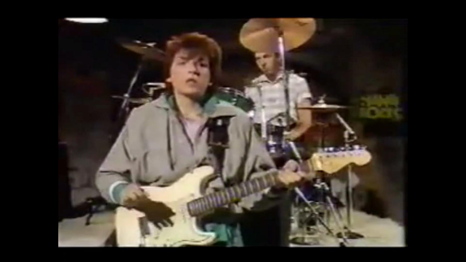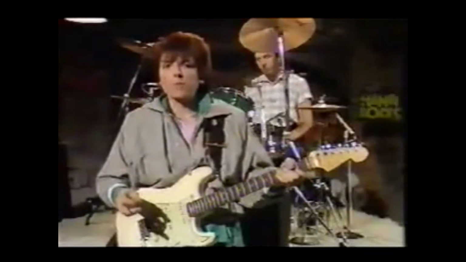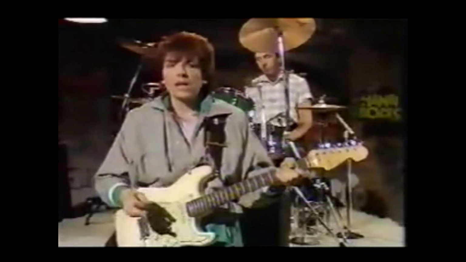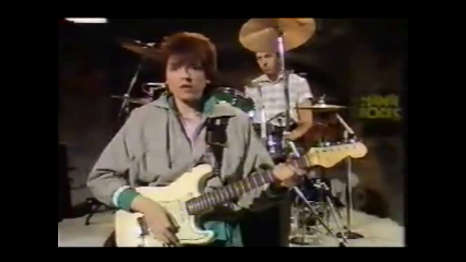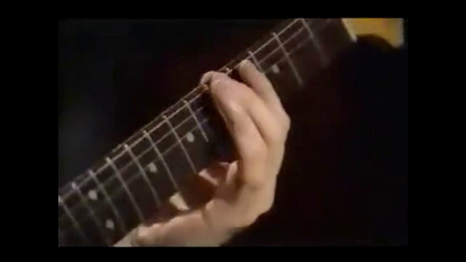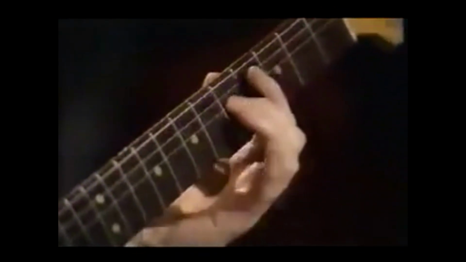So far in the series, we've looked at major and minor chords, but we've yet to look at 7th chords, which are actually a very important part of blues guitar. Now, to form a 7th chord, you take a major triad, which is the 1st, 3rd and 5th note. In A, it'd be this, and add on a flattened 7th.